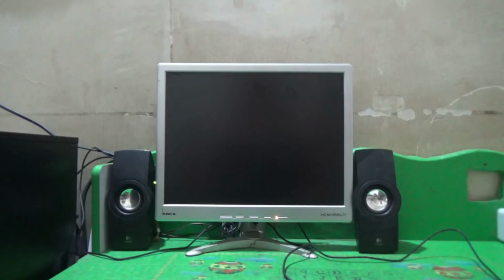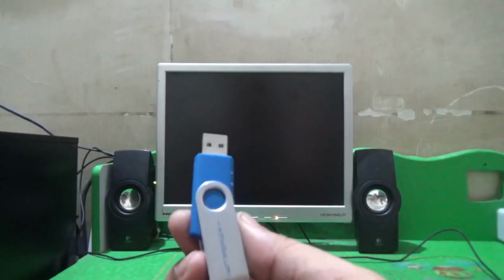So now in this video I am going to show you how you can install Ubuntu on your computer with the help of USB first, and then I will demonstrate how you can install through DVD. So let me show you how we can install Ubuntu on the computer with the help of the bootable USB which we have just created.